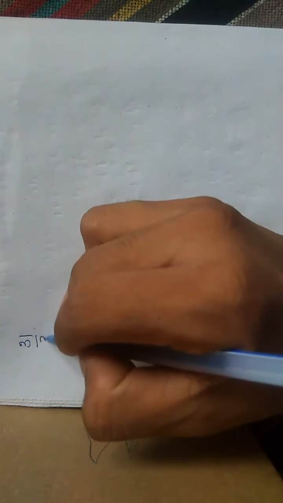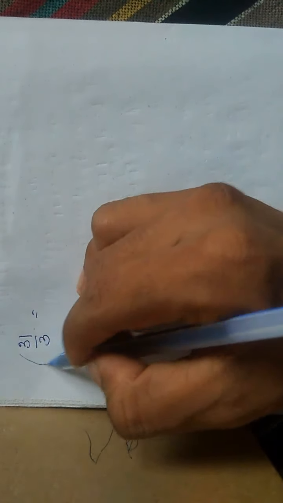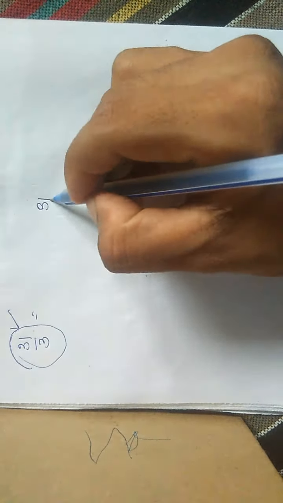Let us take one more example of a non-terminating and repeating decimal expansion. Suppose I am taking the example 31 by 3. I have to find the decimal expansion of this fraction. How? Divide 31 by 3.